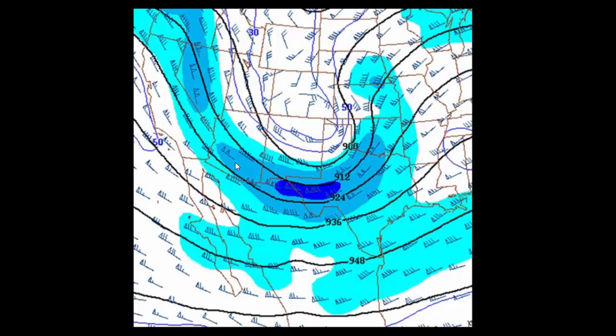All right. Remember, we're concerned about the left side because the right side is canceled out. So we'd see negative vorticity advection back here, positive vorticity advection up here into northern Texas and western Oklahoma.